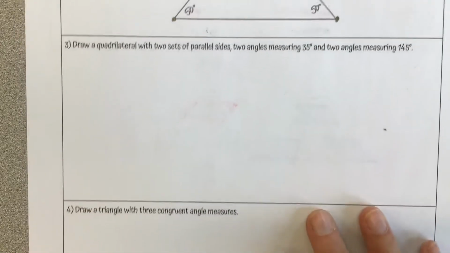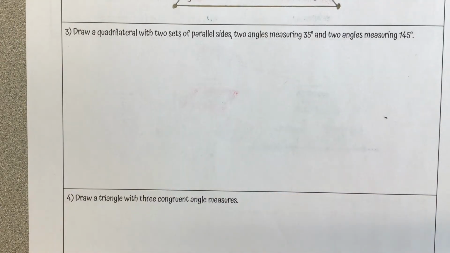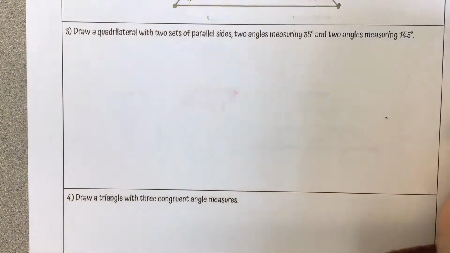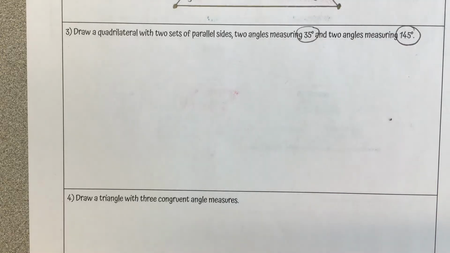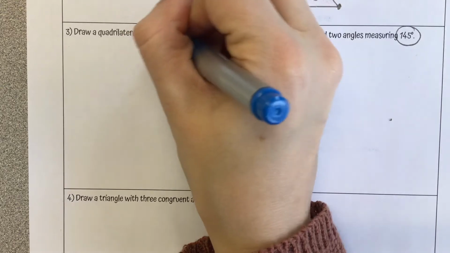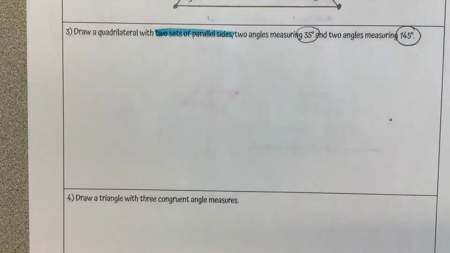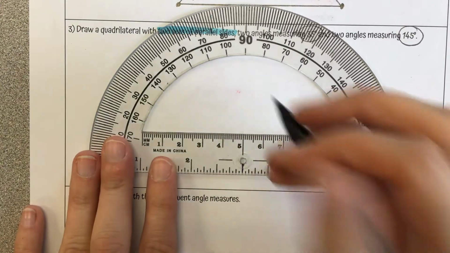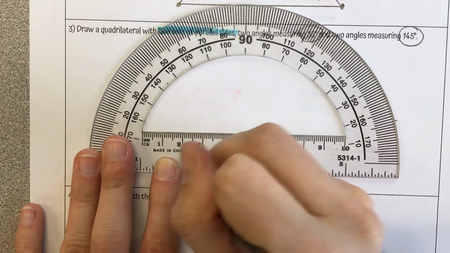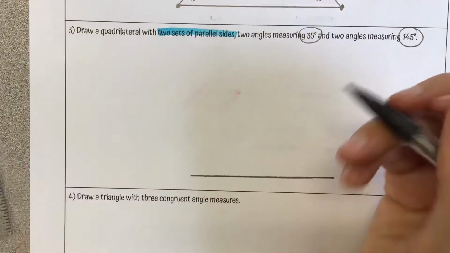All right, let's look at number 3. Draw a quadrilateral with 2 sets of parallel sides, 2 angles measuring 35 degrees and 2 angles measuring 145 degrees. So we have 35, we have 145. And then most importantly, 2 sets of parallel sides. I'm going to draw a measure. Does not matter how much. Does not matter the length there.